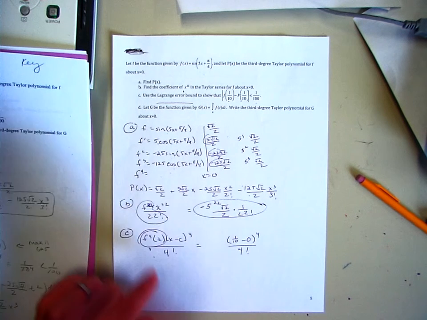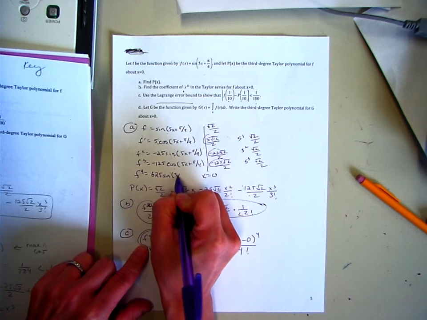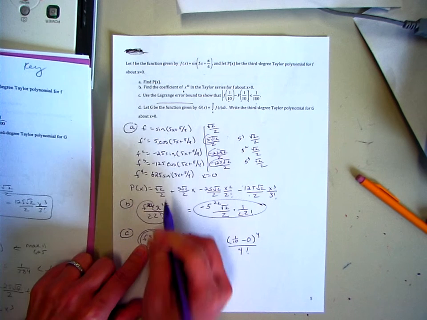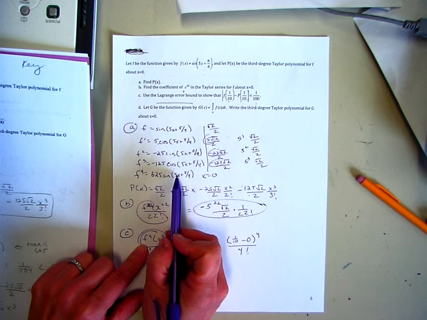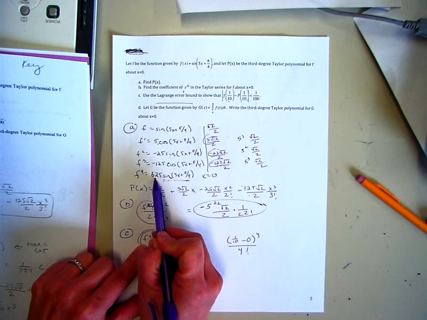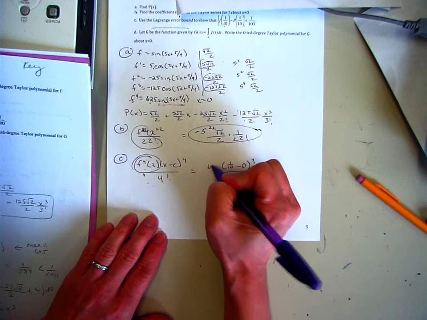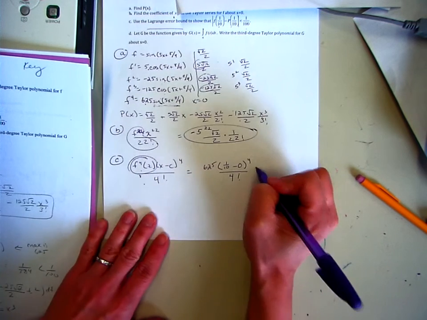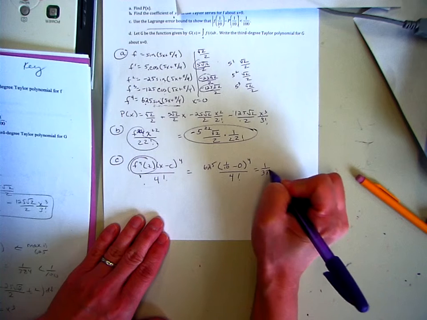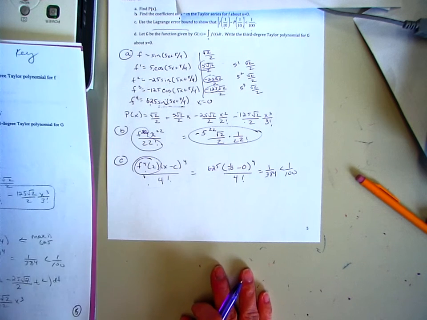Your fourth derivative is actually 625 sine of 5x plus pi over 4. We did talk about how the biggest value that sine and cosine will ever take on is 1, but you also have this coefficient in the front, so the biggest value of that fourth derivative is going to be 625. And when you punch this out, you're going to get 1 over 384, and there's my check. Yes, that is a number less than 1 over 100.